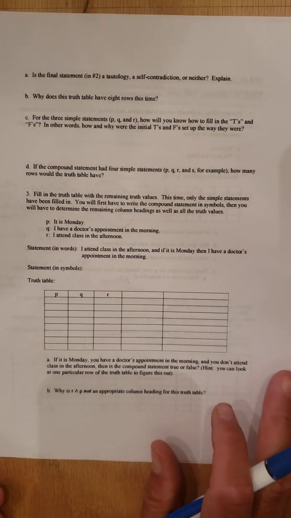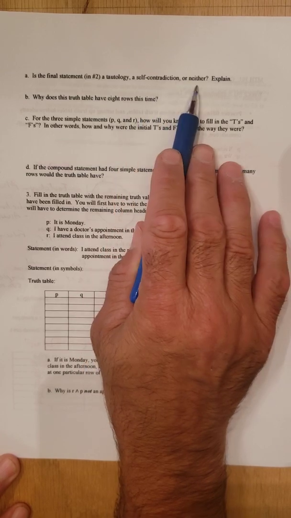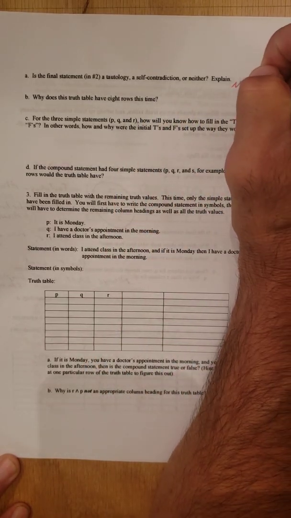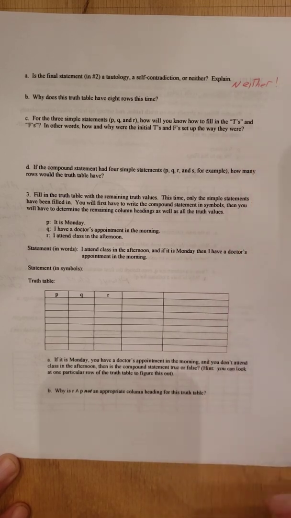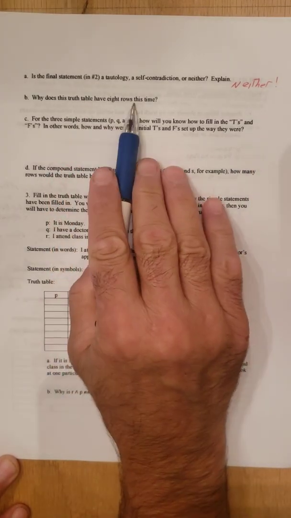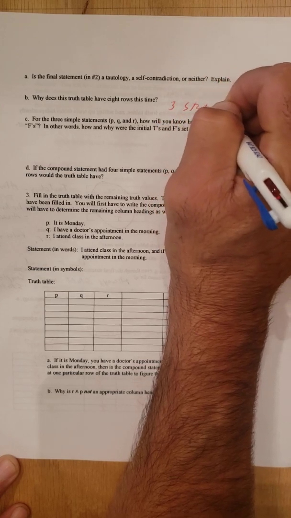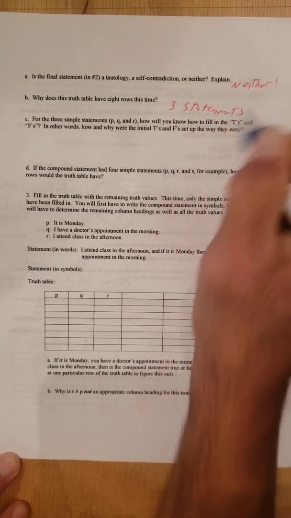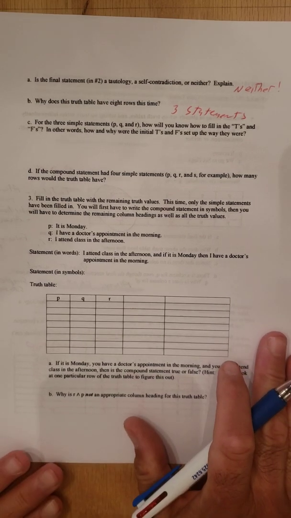All right, next page. Looking back at that last table, is this a tautology, self-contradiction, or neither? Again, we had both true and false, so this happens to be neither. Okay? Why does this have 8 rows? Because we had 3 statements.